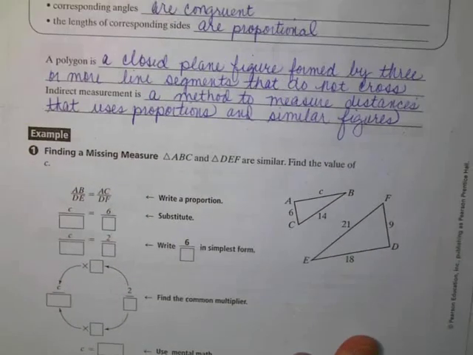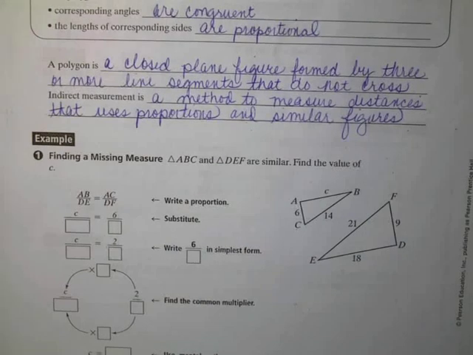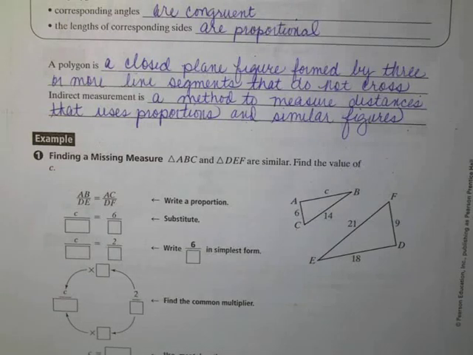So let's get right to it. Finding a missing measure. Triangle ABC and triangle DEF are similar. Find the value of C. Okay, so we have two triangles here that have the same shape. One is larger than the other. One is also oriented on the paper a little bit differently than the other.